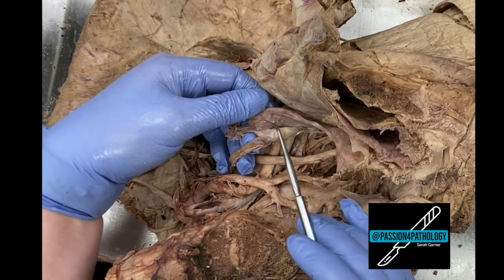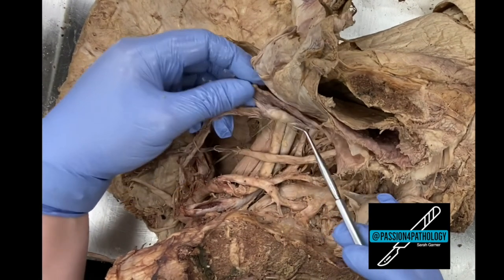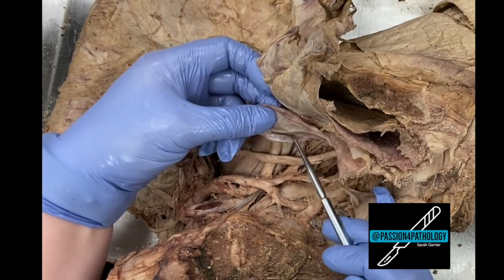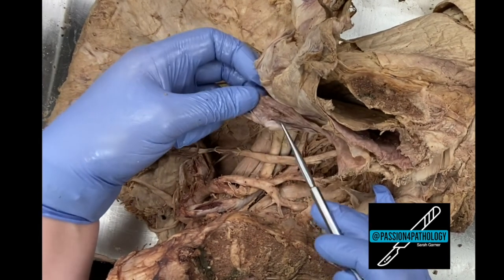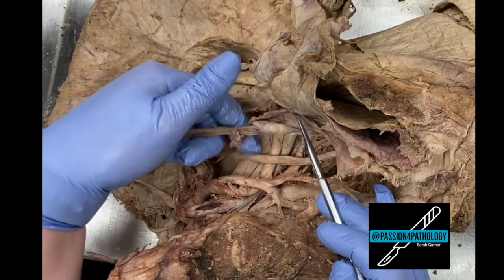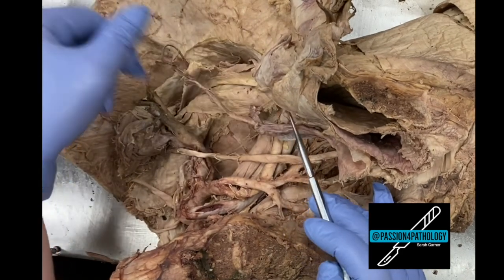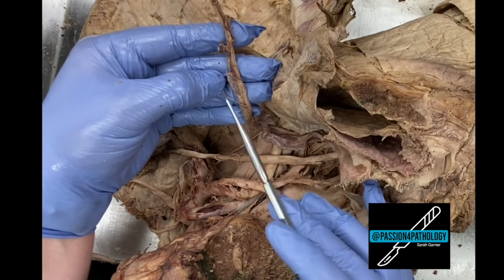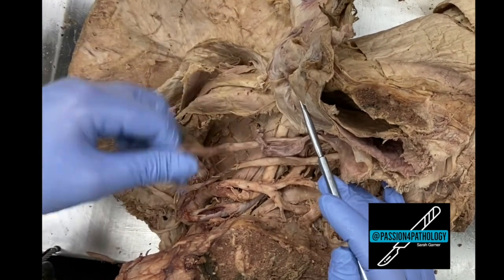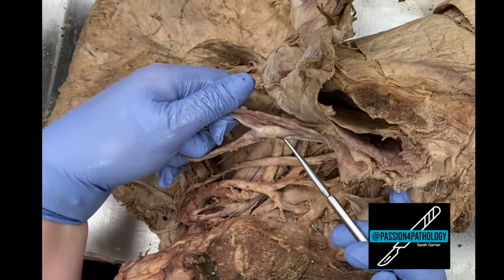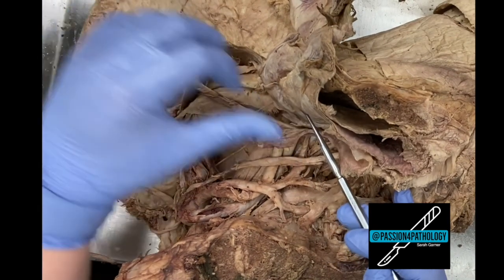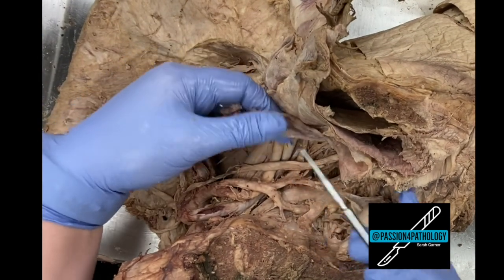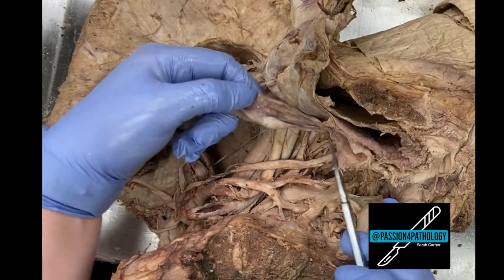So this would be the mesosalpinx, the mesometrium, and then the mesovarium surrounding the hilum, like this area right here. This part coming off of here is actually the ovarian artery and vein. So remember, those were up in the abdomen, and you can see them going right to the ovary right here, meaning that this would be that ligament. Here you can see the ovarian ligament.